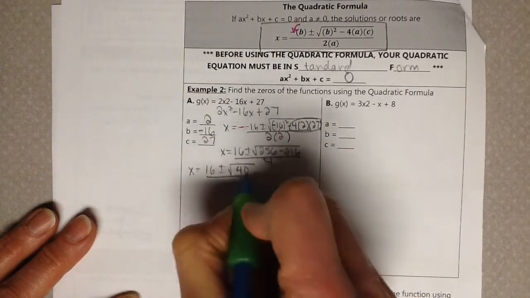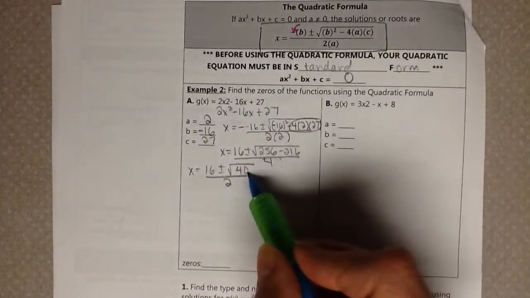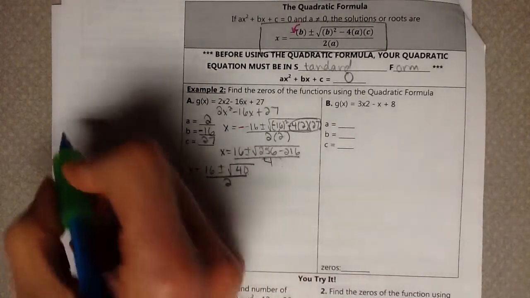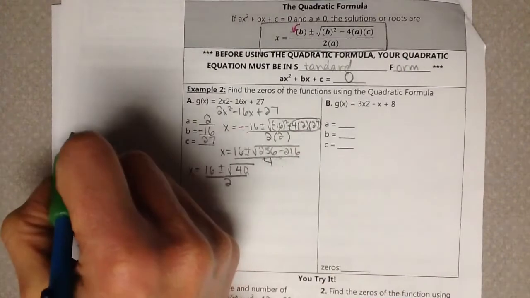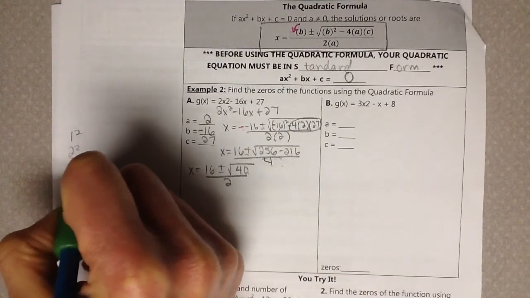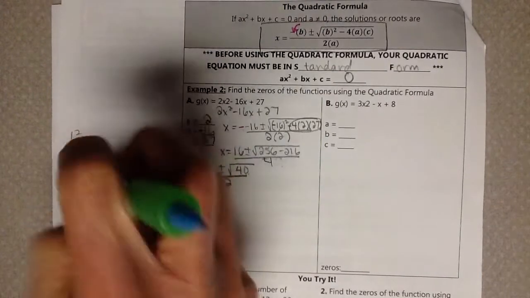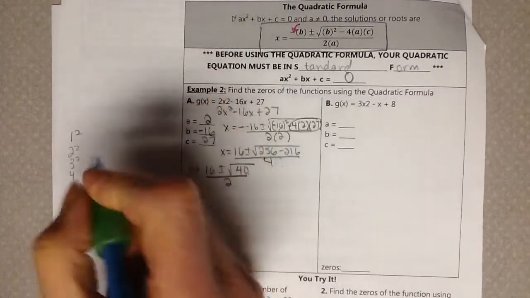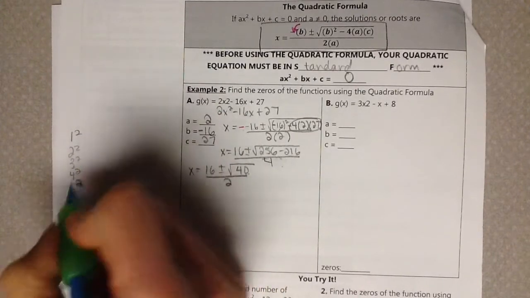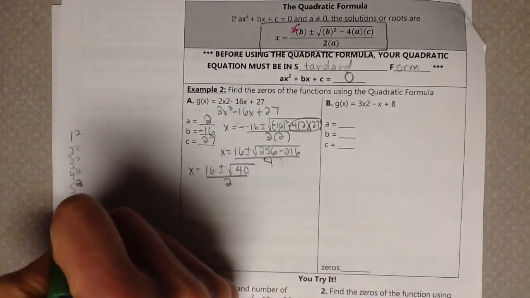All right, so now we have x equals 16 plus or minus the square root of, subtracting those, we get 40 over 2. Now, this number is too large to be underneath the square root sign, so we have to see if we can break it up into 2 numbers. One of the numbers needs to be a perfect square, or it's not going to help us to break it up. So we have 1 squared, 2 squared, 3 squared, 4 squared, 5 squared, 6 squared, and you can keep on going.